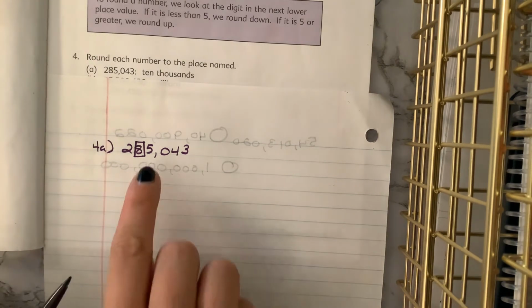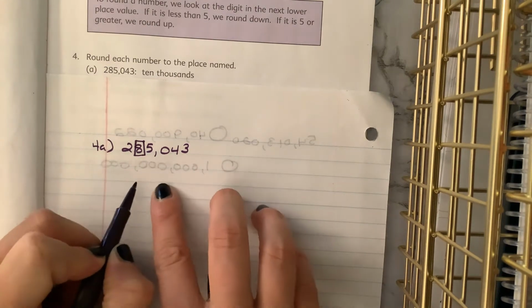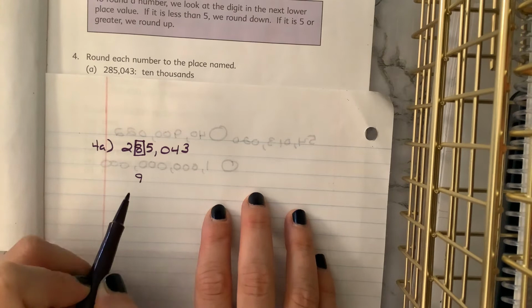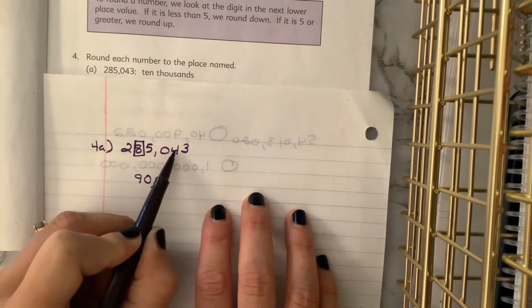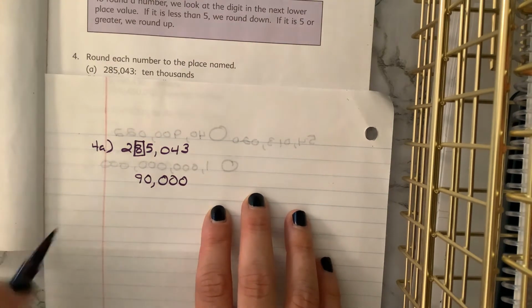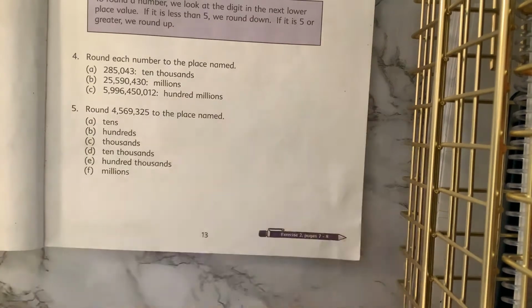Now we look to the number to the right of the box, which is a 5. 5 or more, add 1 more, which means that we want to add 1 more to the number in the box. We're then told that everything to the right of the box becomes a 0. So our 5 becomes a 0, our 0 stays a 0, our 4 becomes a 0, and our 3 becomes a 0. And everything to the left of the box stays the same. So we should get 290,000. Let's try another one.